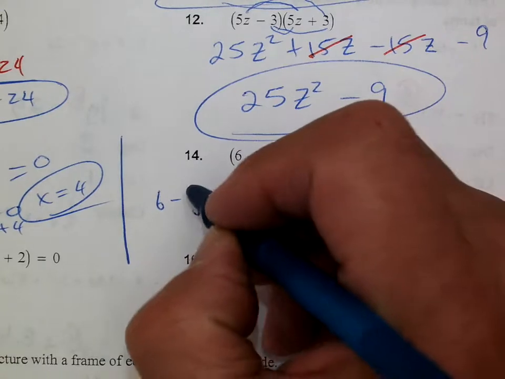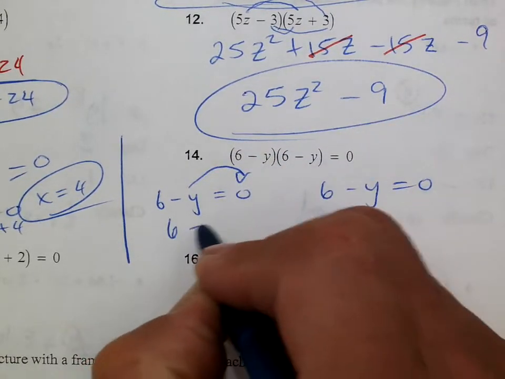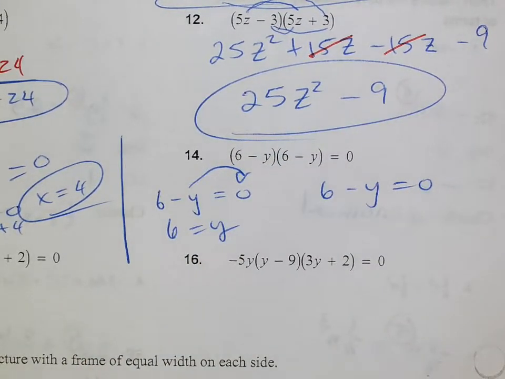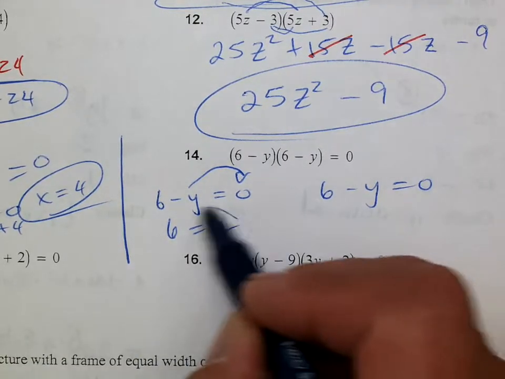Plus y, or just bring the y over. Plus y, and you get 6 equals y, and it's done. Isn't that easier than minus 6, right? Does that make sense? If I just add the y, equals 6, there's my answer.